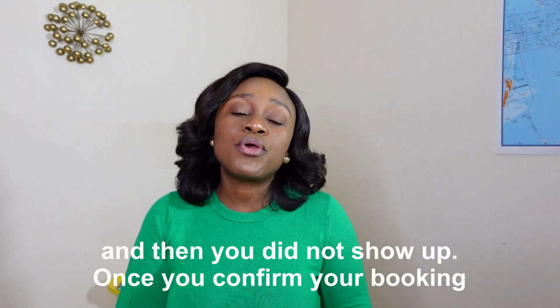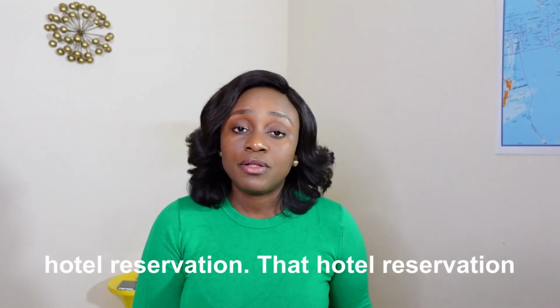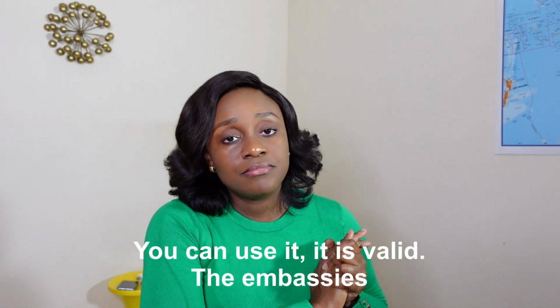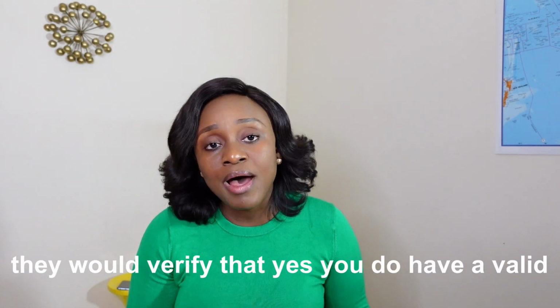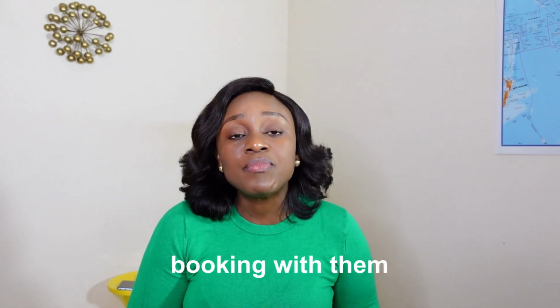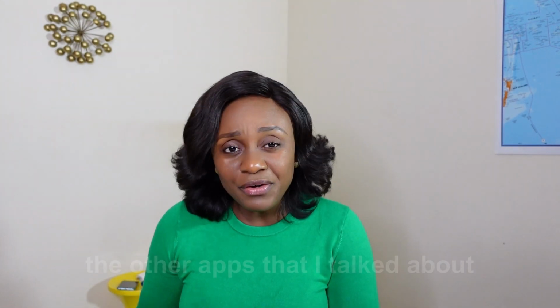So once you confirm your booking, you will get an email with your valid hotel reservation. That hotel reservation you can use, it is valid. The embassies will recognize it, because if they actually reach out to the hotel or wherever you booked a place, they would verify that yes, you do have a valid booking with them, and they will probably tell the embassy how long your booking is for, and maybe if there are any cancellation terms, whatever other information that they might require. It is the same with the other apps that I talked about.